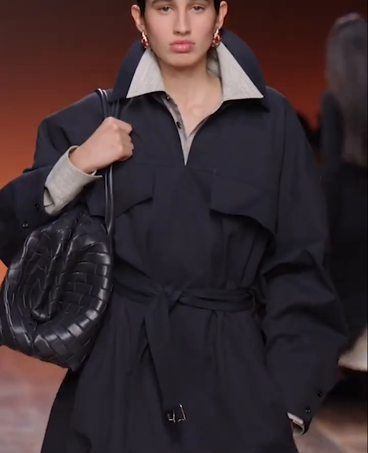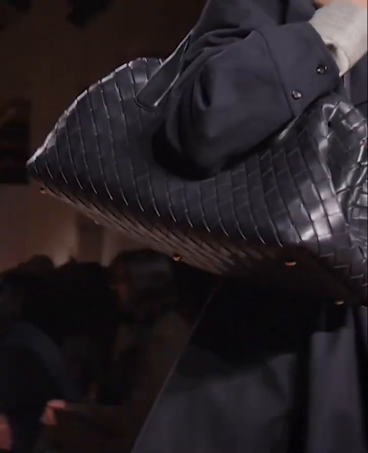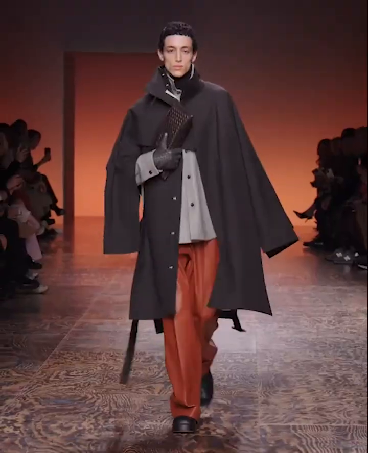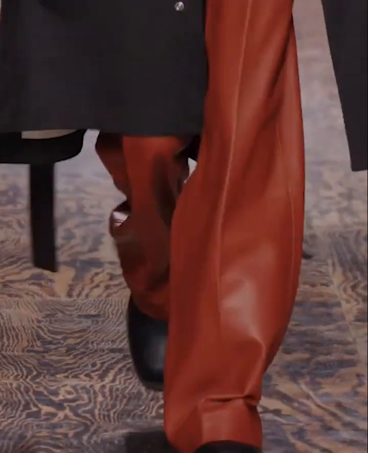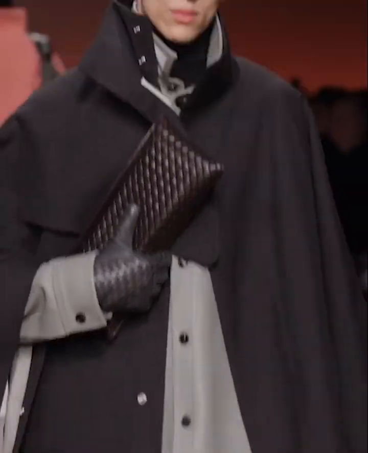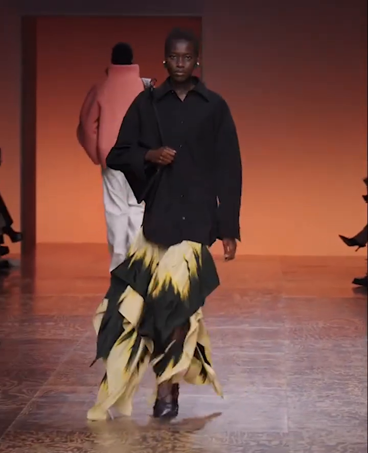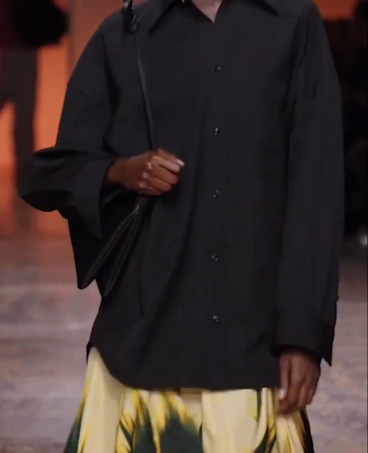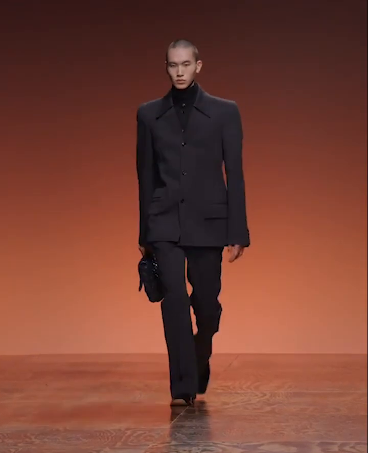Wear something a little odd that you're not used to. Exaggerate your shoulders if they're a little bit smaller. Elongate your torso if it's a little bit shorter, and all of that. Layer your clothes from a crop top to something longer underneath.